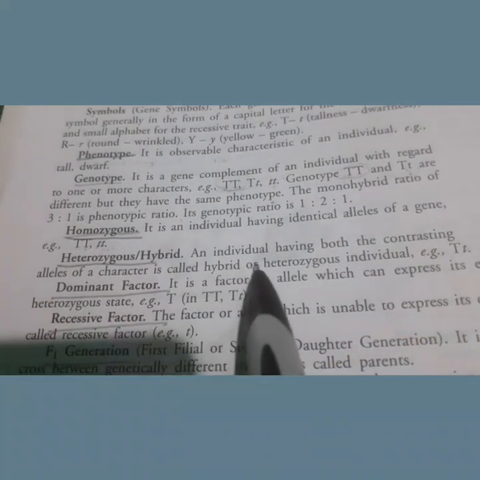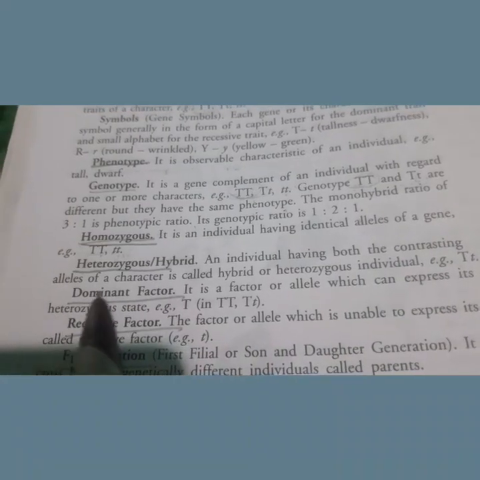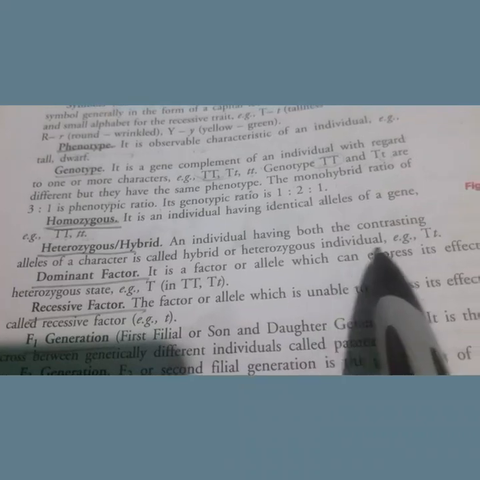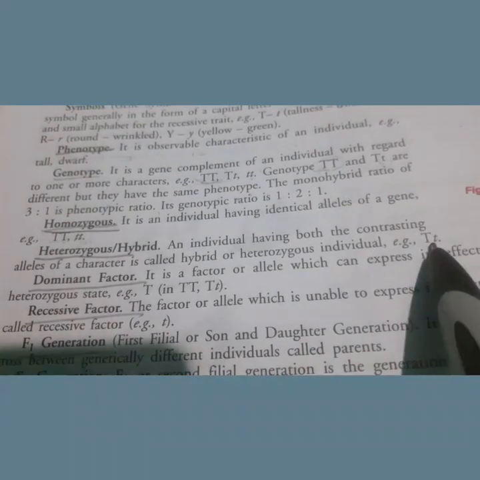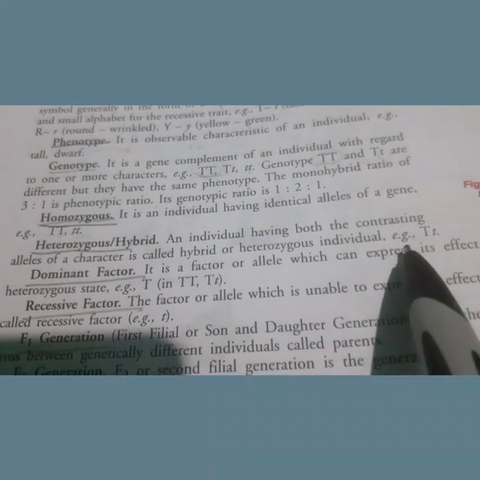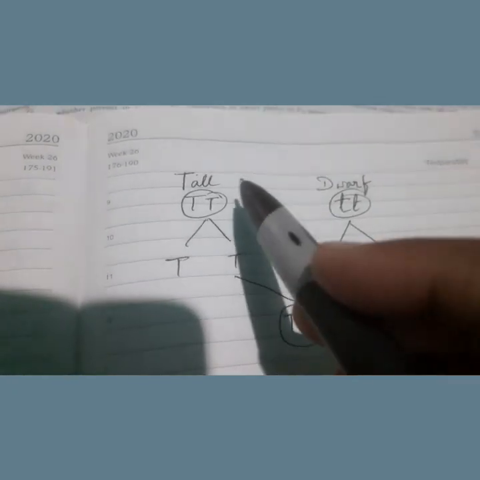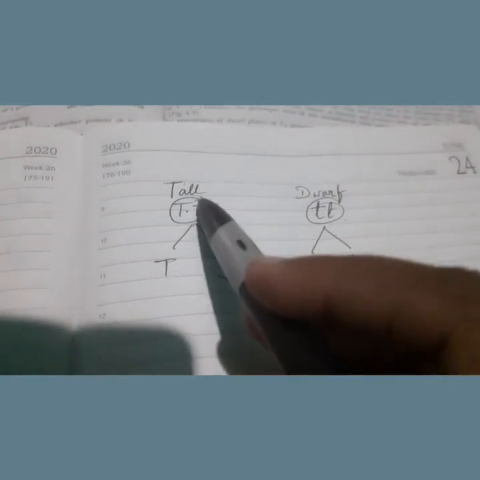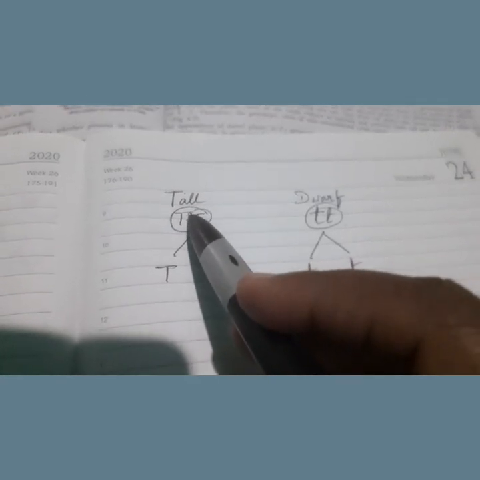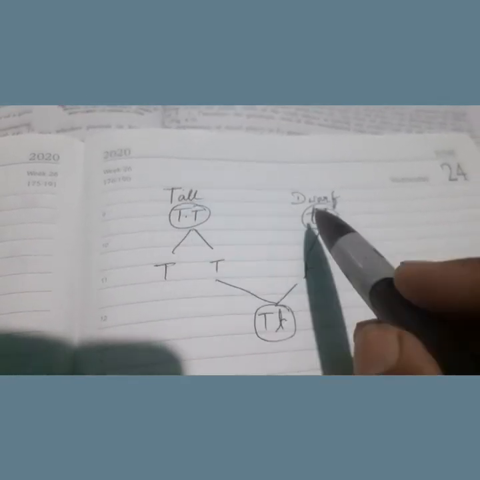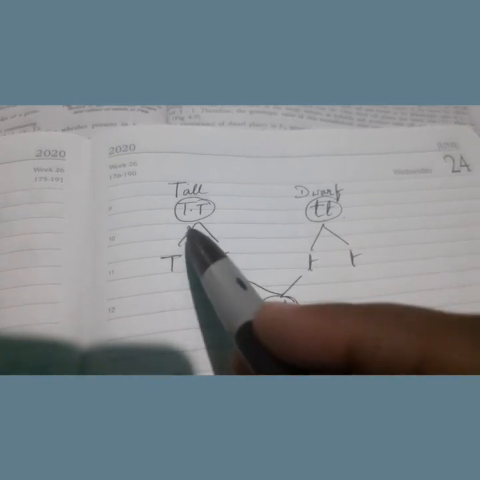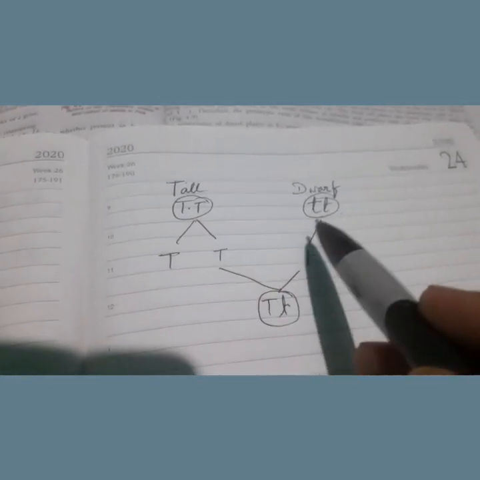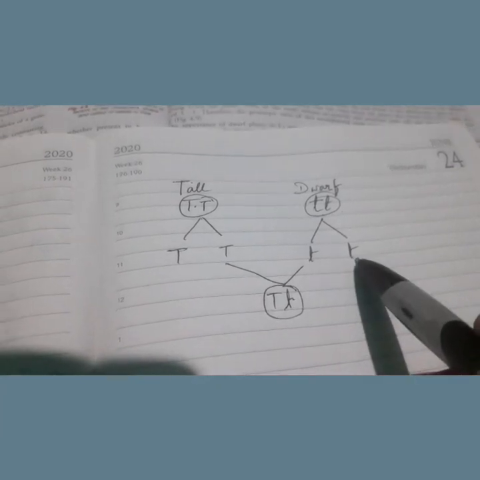Heterozygous: an individual having both the contrasting alleles of a character is called hybrid or heterozygous individual, such as Tt. Suppose we cross two individuals of character height, where one is tall and another one is dwarf. Then their gametes will contain capital T and small t respectively.